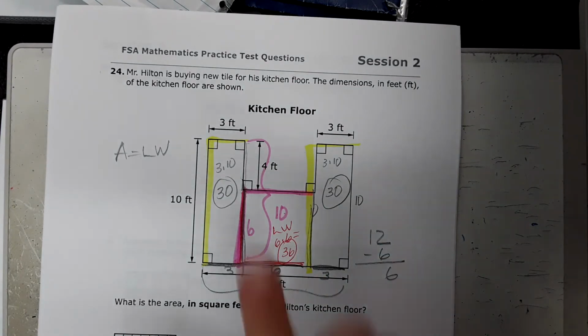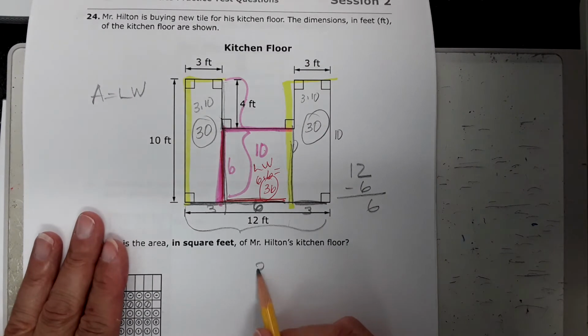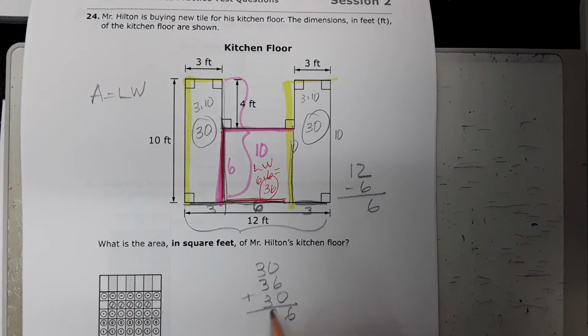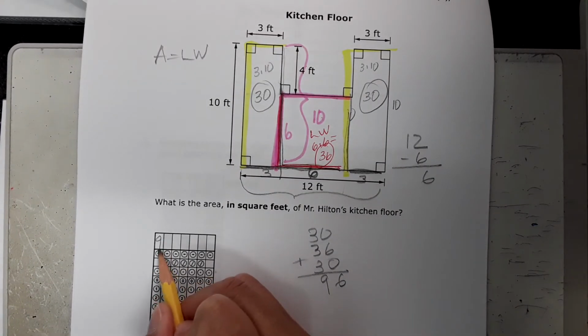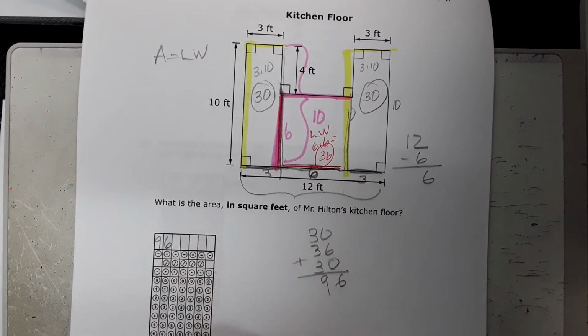Now you have to add all the areas together. You could have done this another way, just keep that in mind. So 30 plus 36 plus 30, you add them together, 96. So 96 square feet. So I bubble in the 9, I bubble in the 6.